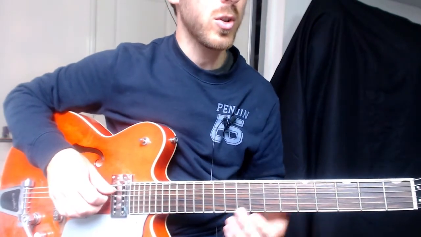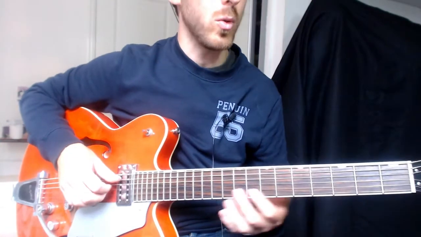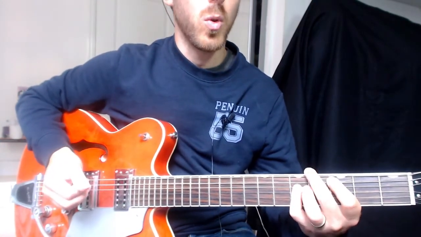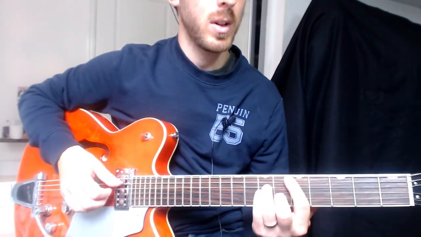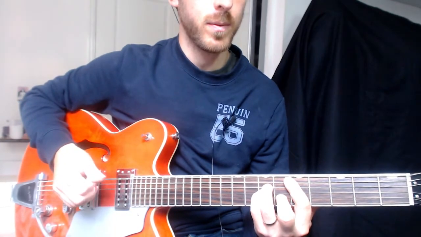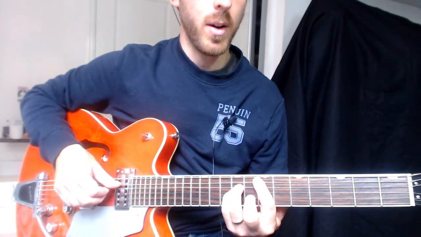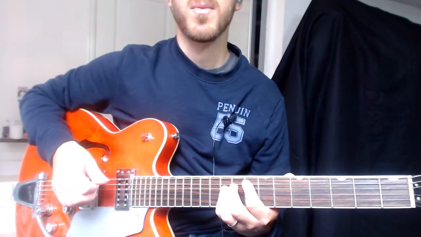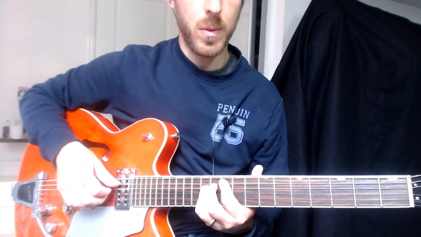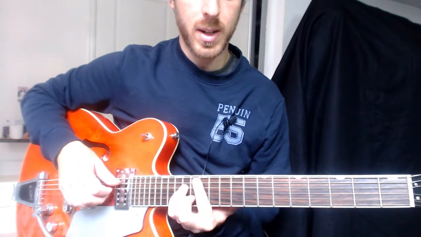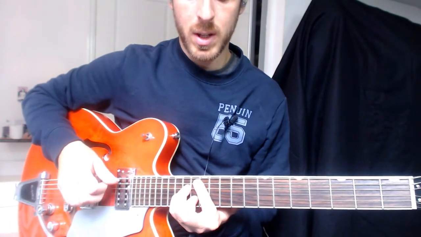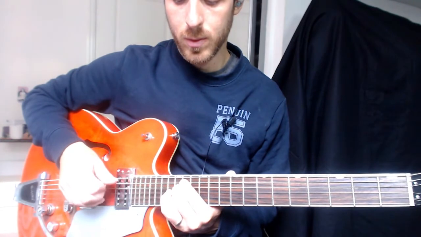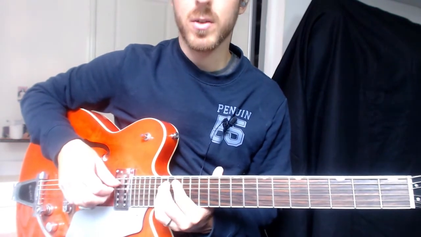If we do this with our basic CAGED chords, we have the 1 C major, the 2 D minor, 3 E minor, 4 is F major, 5 G major, 6 A minor, 7 B diminished, and then we finish back on the C, the 1.